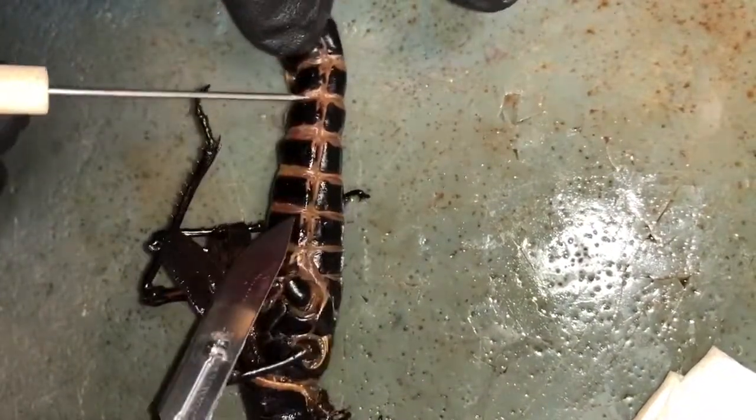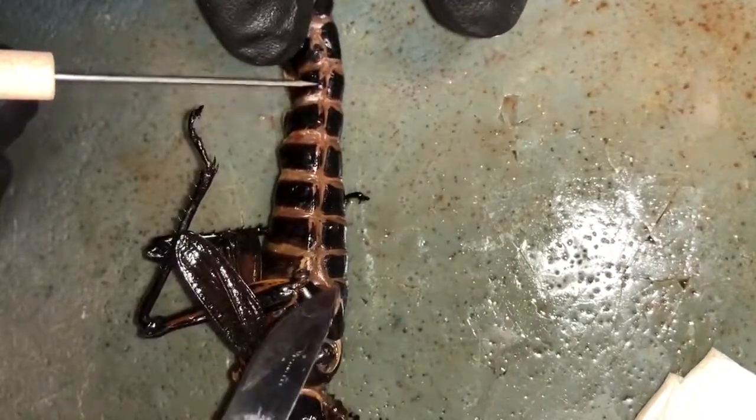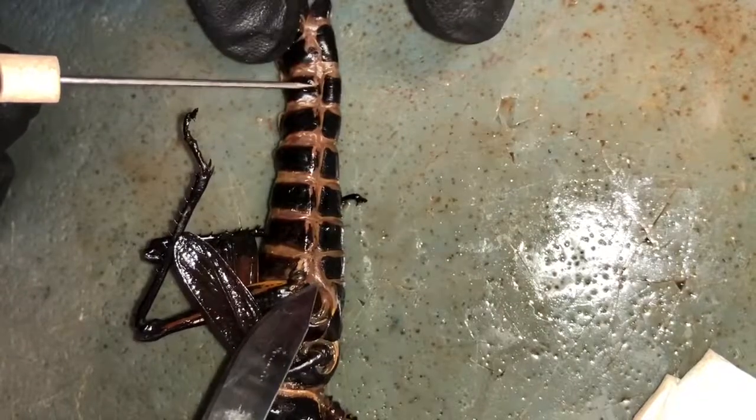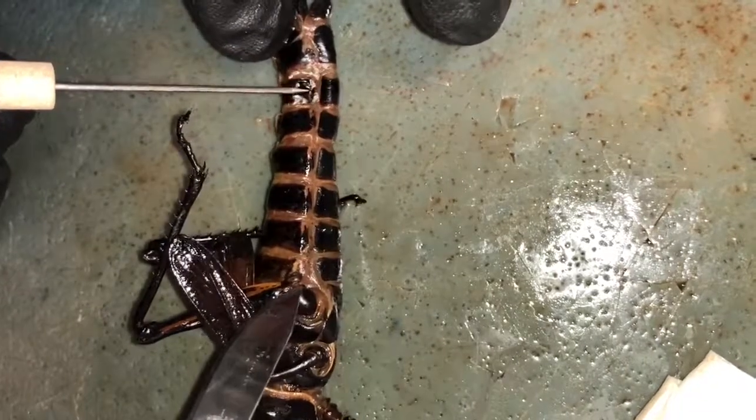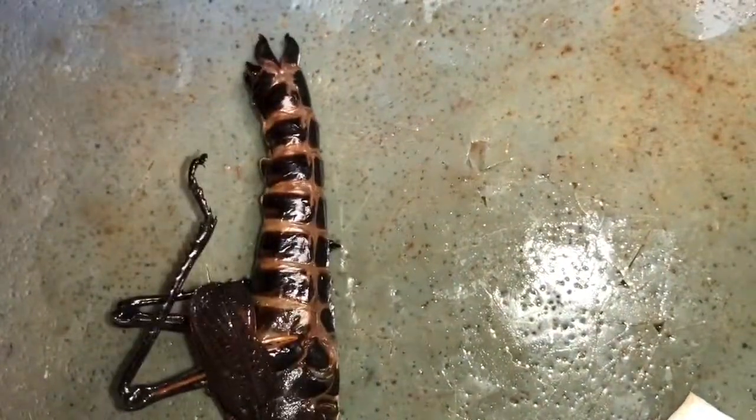I'm trying to see it in the light. I think it's on the other side. No, it should be right here. It's a little hole somewhere. Little hole right there. It's supposed to be. It's hard to see. Okay. Do you have an ovipositor? Yes, sure do. Right there. Very nice. Good job.